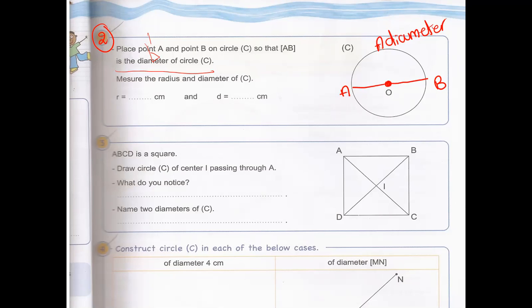Measure the radius and the diameter. Use a ruler. Put the graduated ruler here, 0 at A, then till B. How much is it, all of it? It's 4. AB is the diameter. D is the symbol of the diameter. D equals 4.